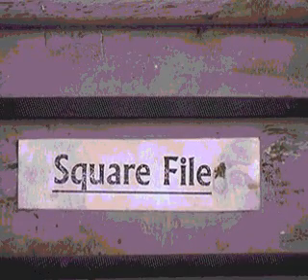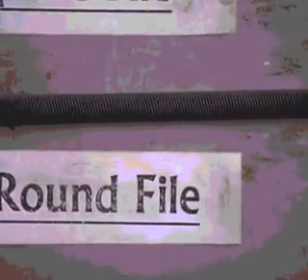Now we come to round file. Size is 8 inch. Metal is high carbon steel, hardened and tempered. To file from inside the hole. To make the hole oval or circular for uses such as those.